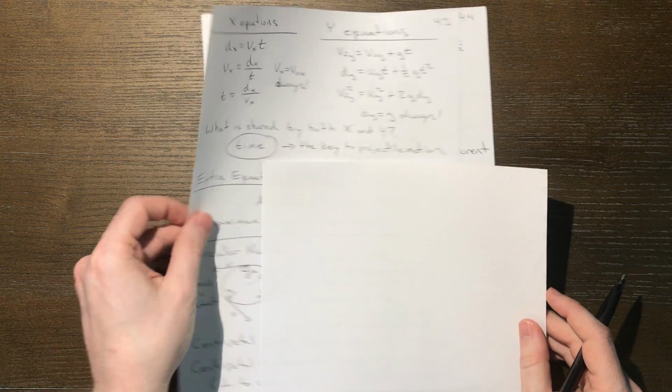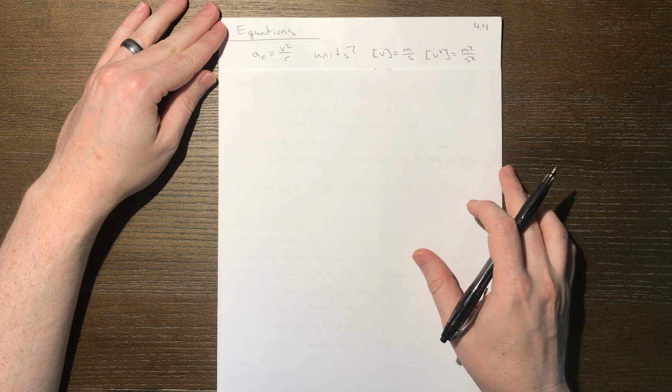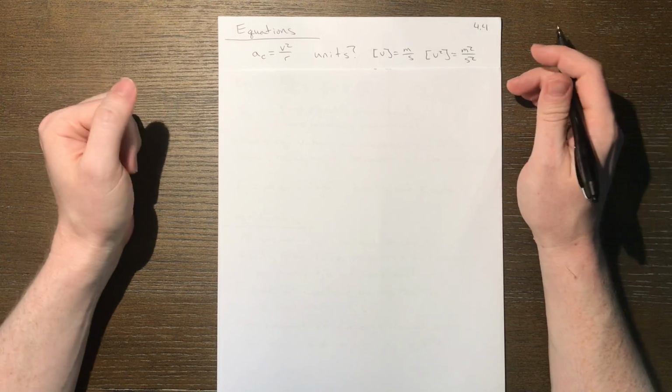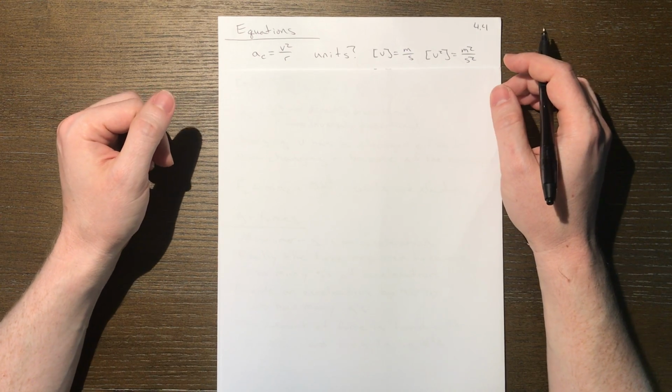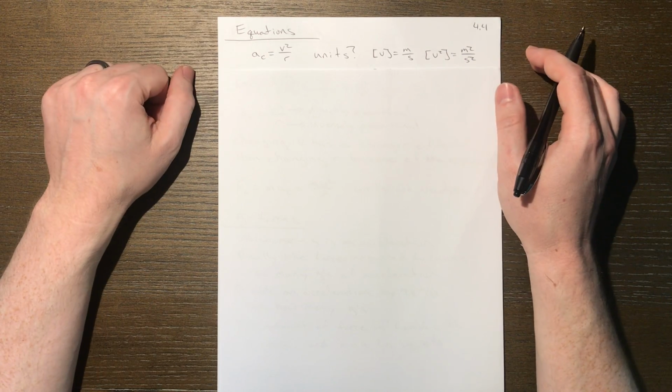Well, let's look a little more at these two quantities. Let's go ahead and jump right into equations for them. How would we compute the acceleration necessary to go in a circle? What amount of acceleration is the right amount to cause us to turn in a circle?